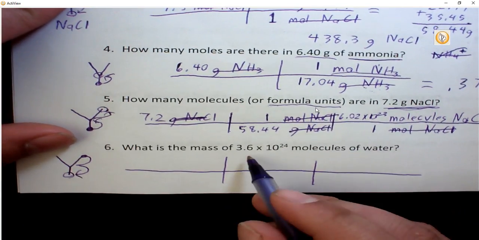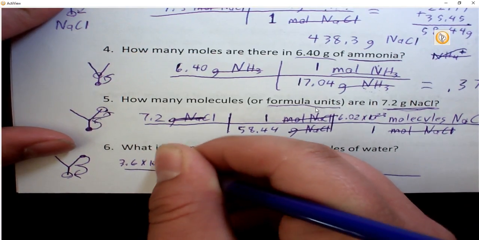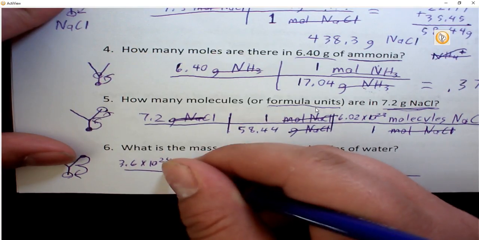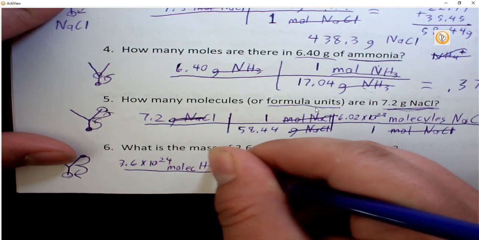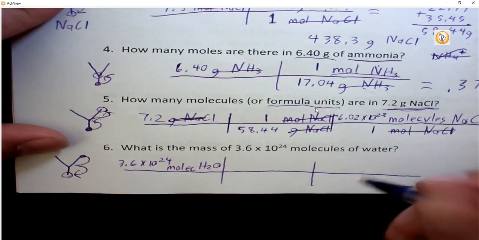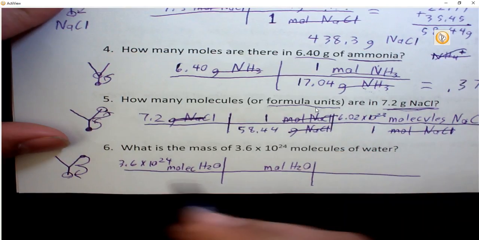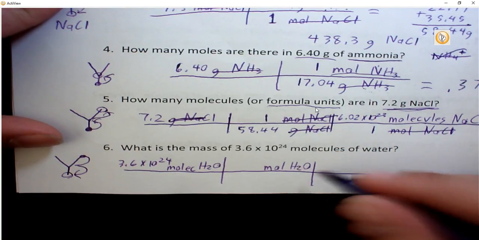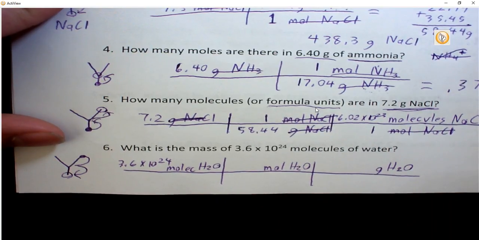We begin with 3.6 times 10 to the 24 molecules of water, H2O. We went from molecules to moles. Again, every time I'm writing a unit and a compound. And then we're finally landing on grams of H2O.